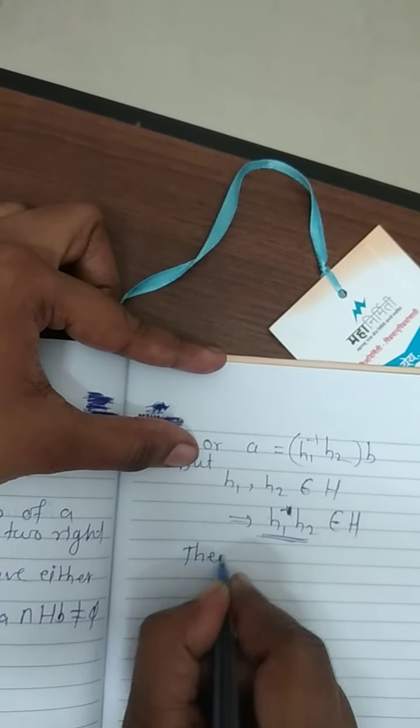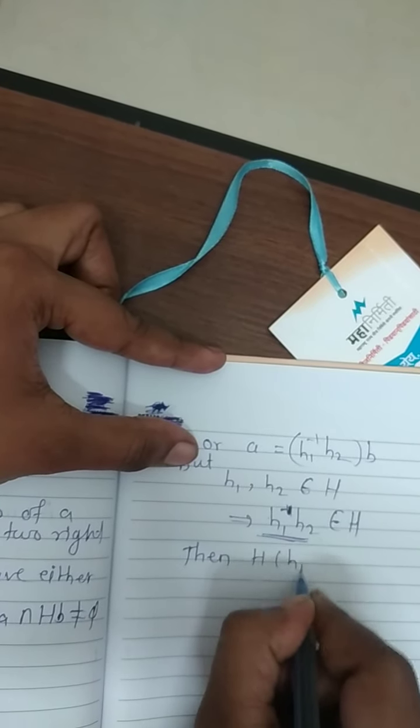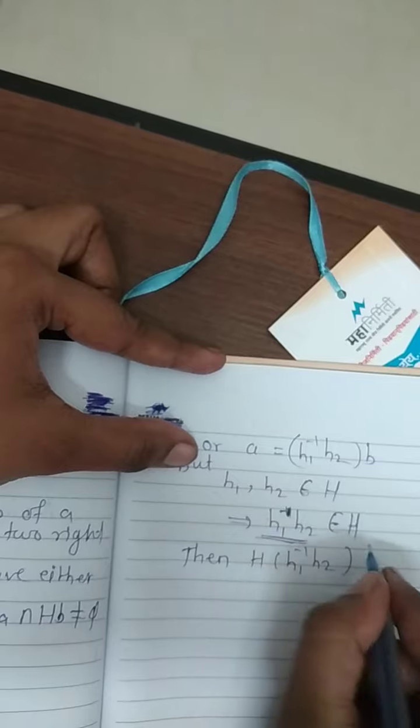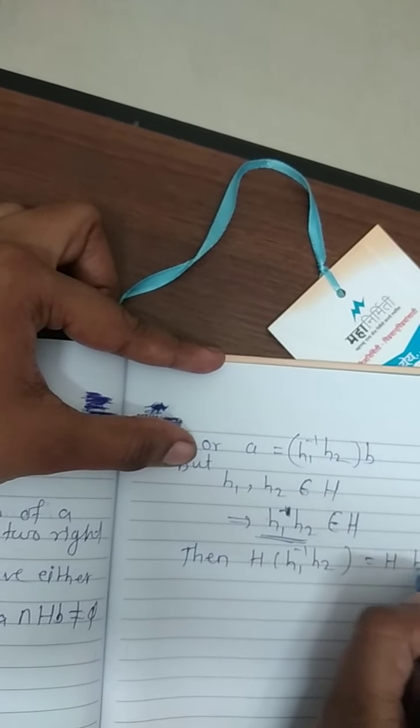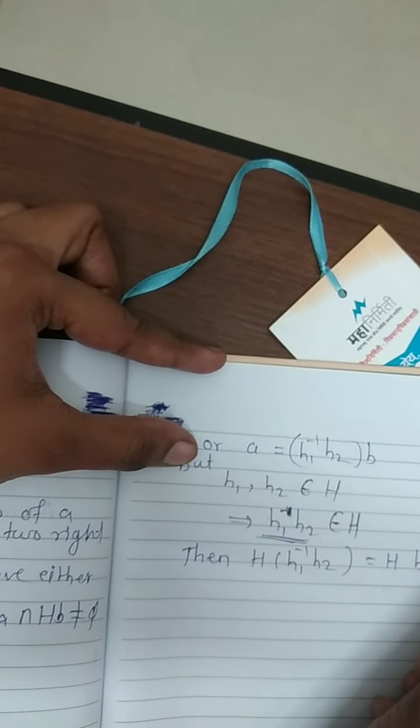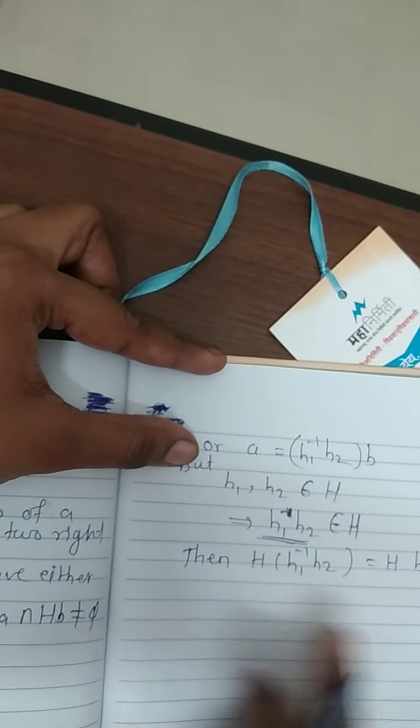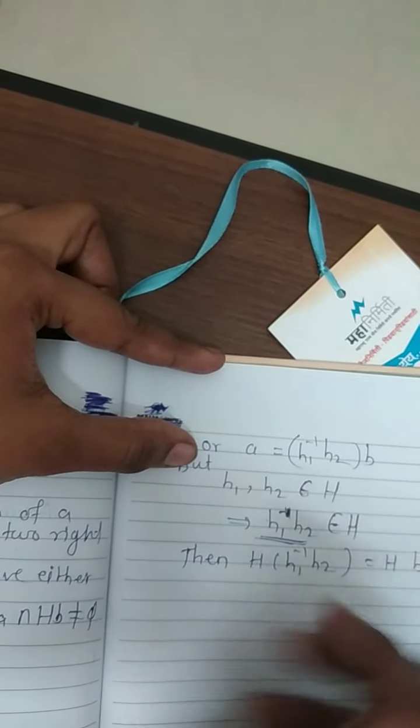Then H1 inverse H2 is equal to H by theorem 16. Again use theorem 16 here. Write down the statement of theorem 16 here.